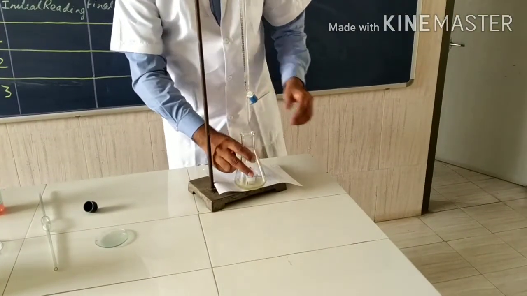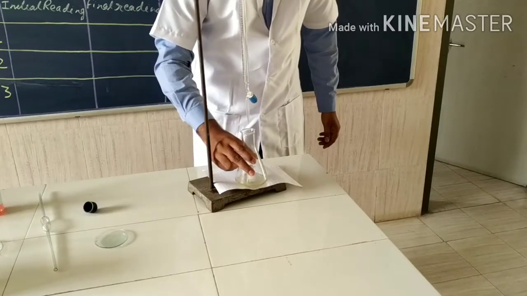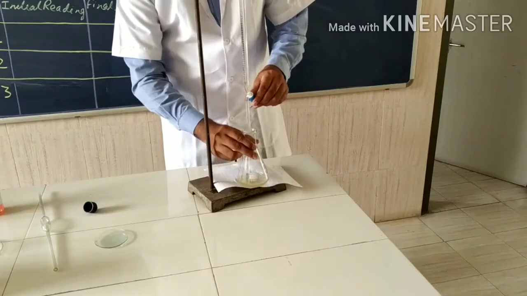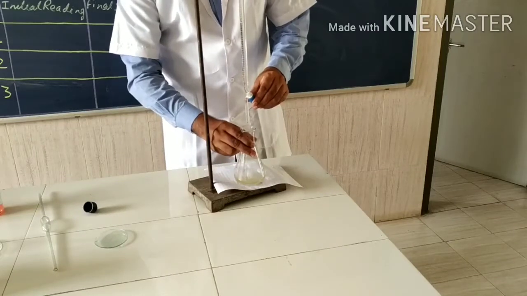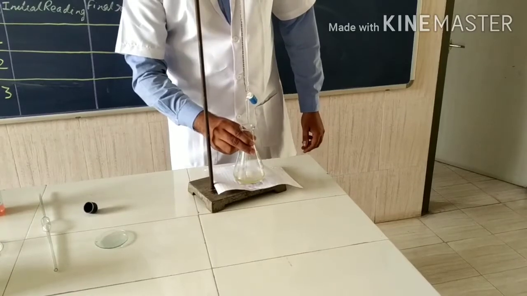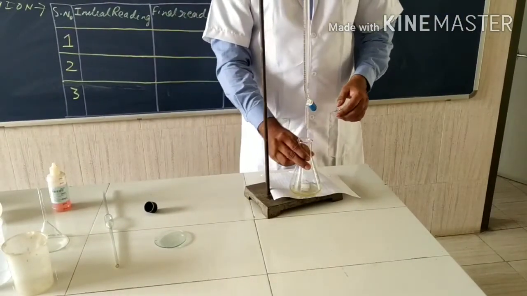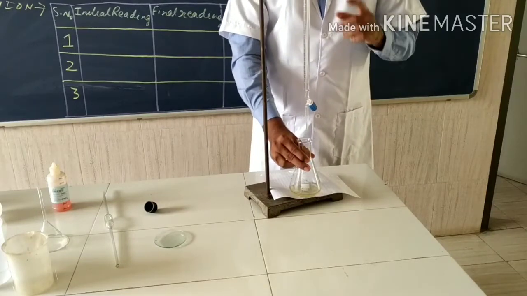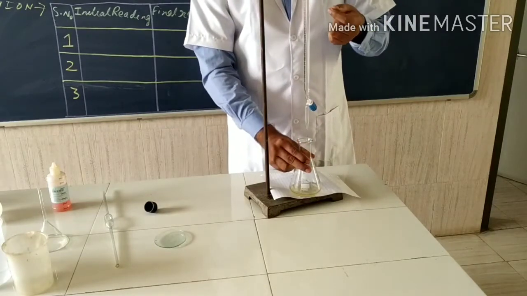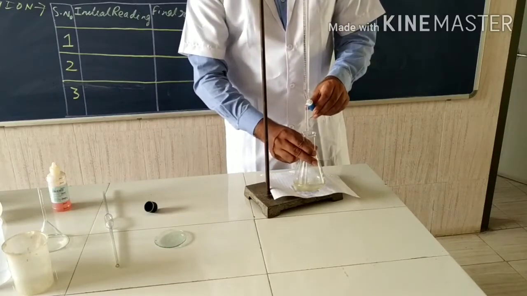Add HCl dropwise with constant stirring. And never touch the end of the burette to the conical flask, because it alters the end point. It alters the end point because the droplets of HCl stick to the walls of the conical flask, the titration flask.